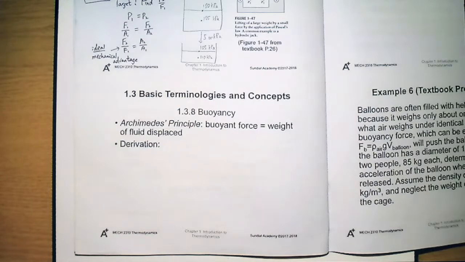The next section, 1.3.8, will be about buoyancy. When an object is submerged in a fluid, we know that a buoyant force is exerted on the object. The famous Archimedes principle says that the buoyant force exerted on the object will be equal to the weight of fluid displaced. But why? Let me derive it.